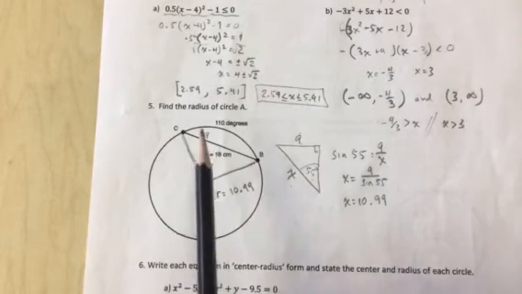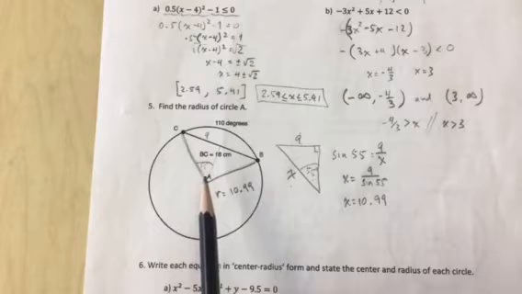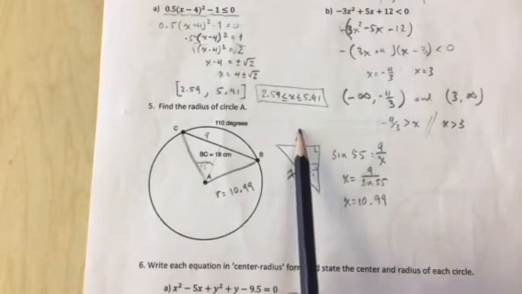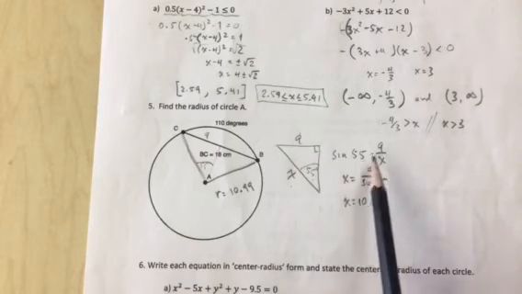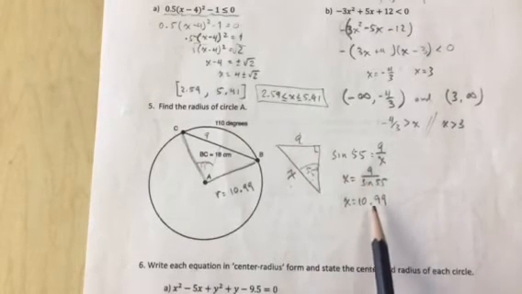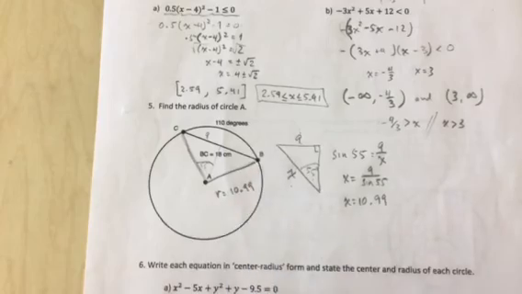In this case, we've got the base here, the opposite side, and this angle, 55 degrees. So the sine of 55 is opposite over x, 9 over x, I mean. And you work that out to get about 10.9 is the radius.